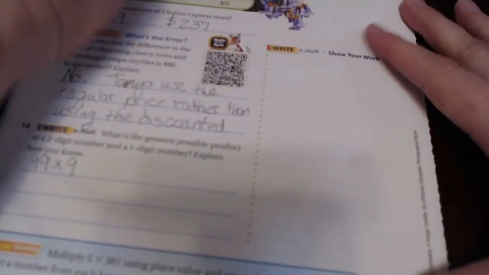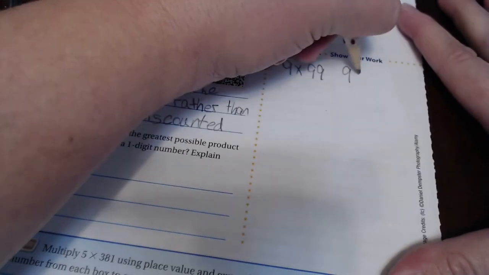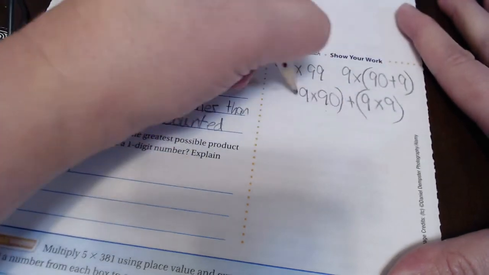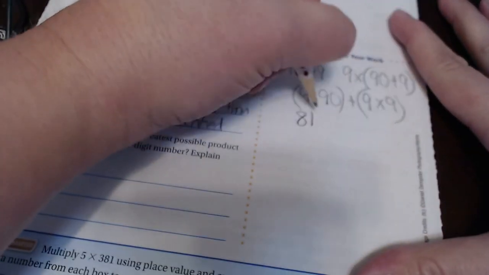So I'm going to use the workspace over here this time. Okay, so I'm going to take 9 times 99. And I'm going to go 9 times 90 plus 9 times 9. Well, what's 9 times 9? You've got it, 81. So 9 times 90 is 810. Plus 81.